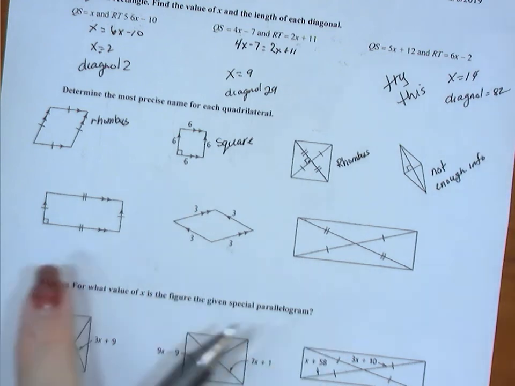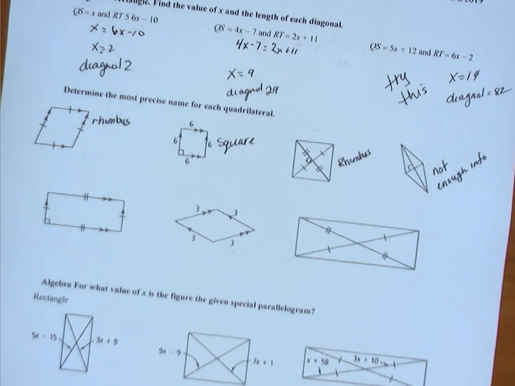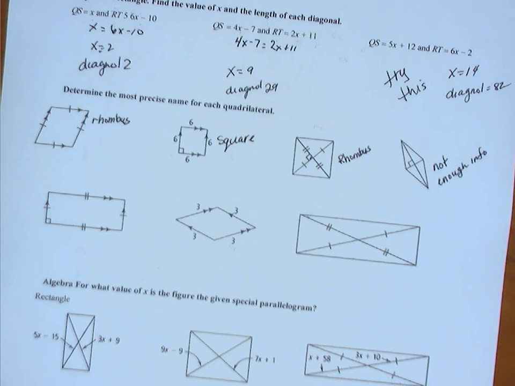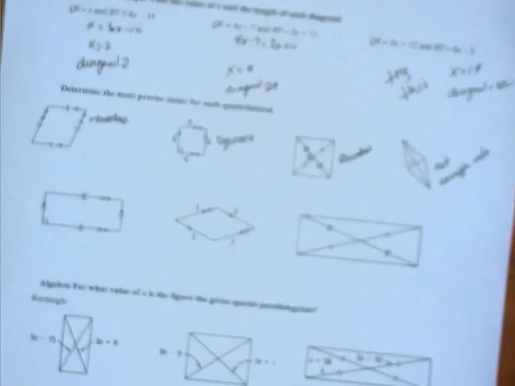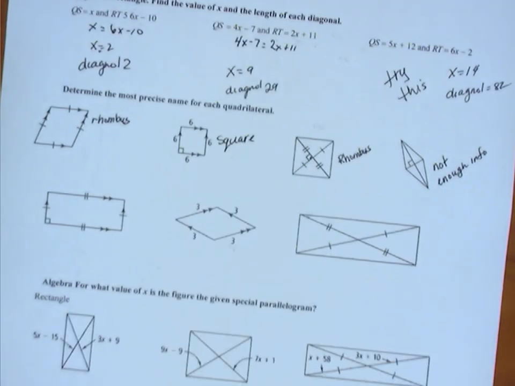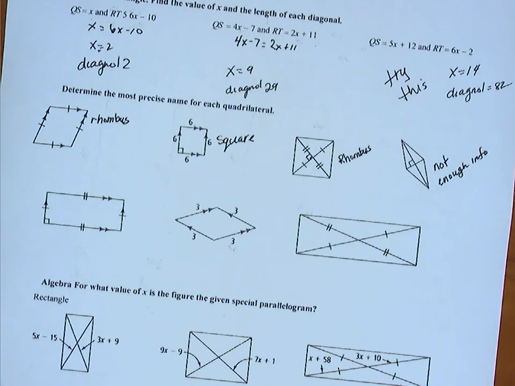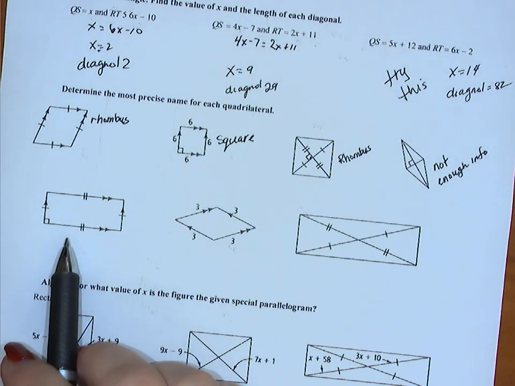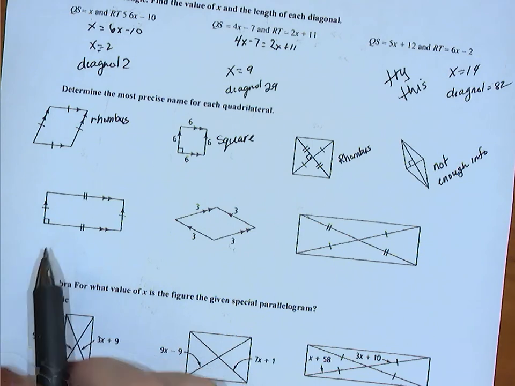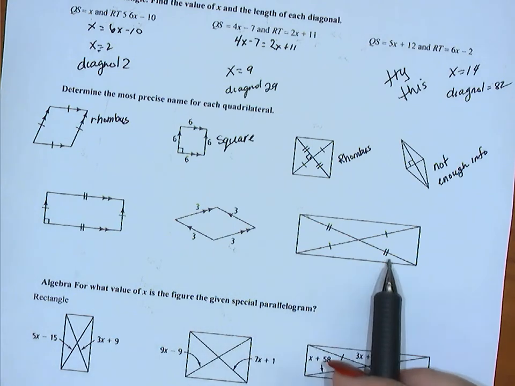Okay, you sort these. Okay, did you get that this was a rectangle, this was a rhombus, and this is a parallelogram?